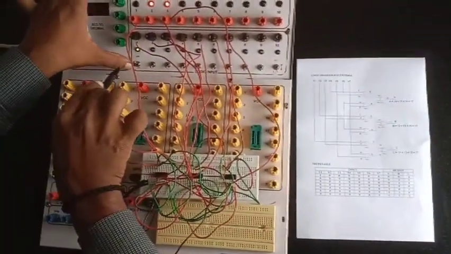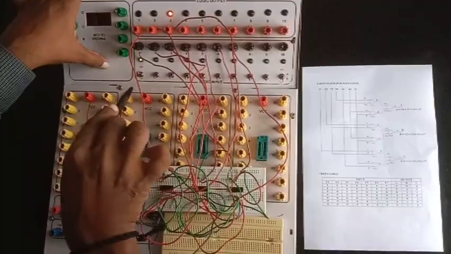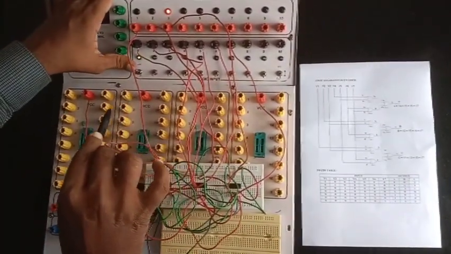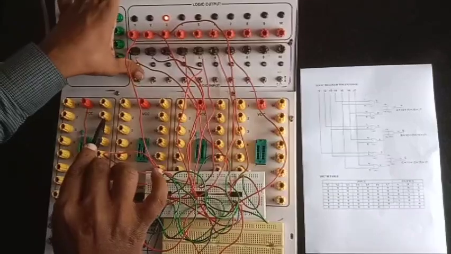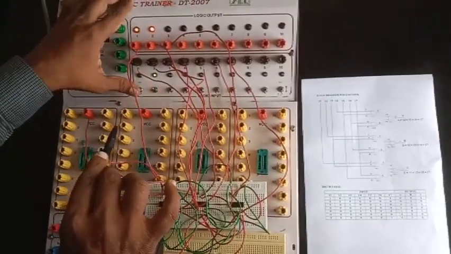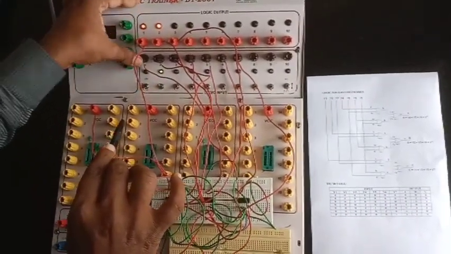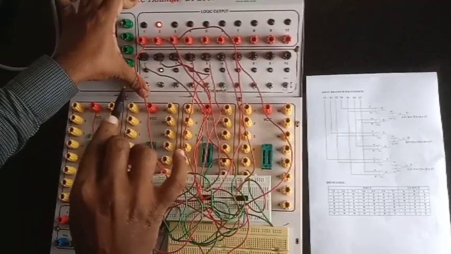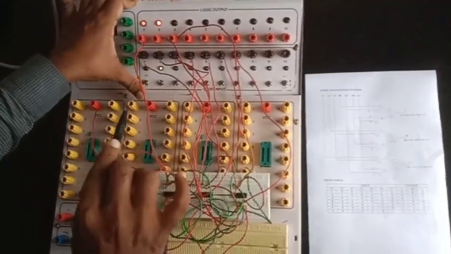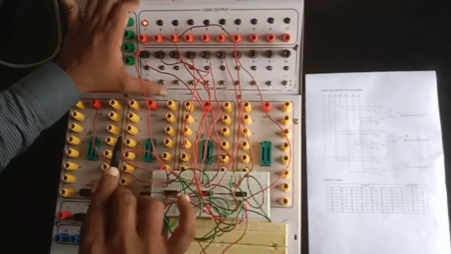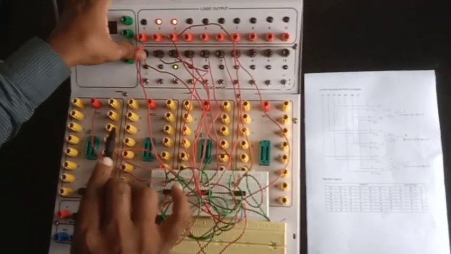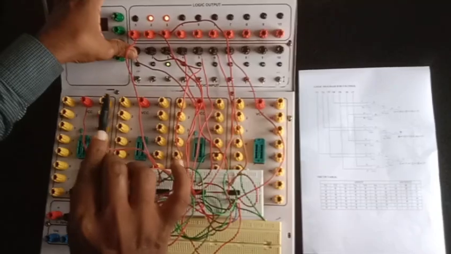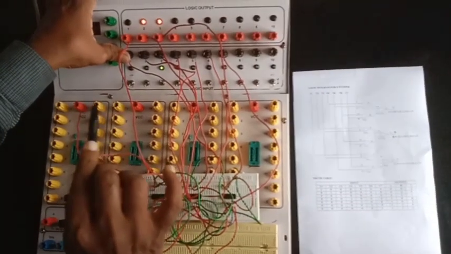So the first input is Y1 equal to 1, remaining values 0, means I am getting the output in C. Next case, Y2 is 1, means I am getting the output B is equal to 1. Next combination is Y3 is 1, means I am getting the output B is equal to 1, C equal to 1, A is equal to 0.